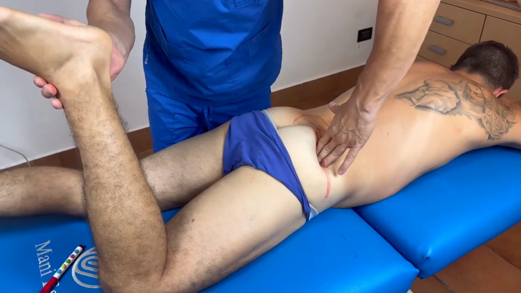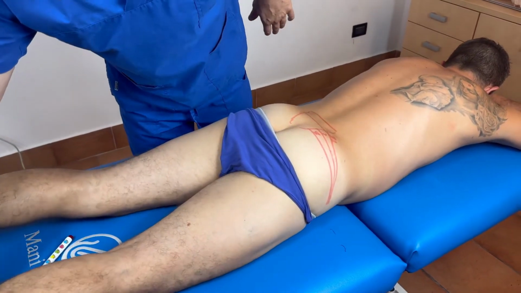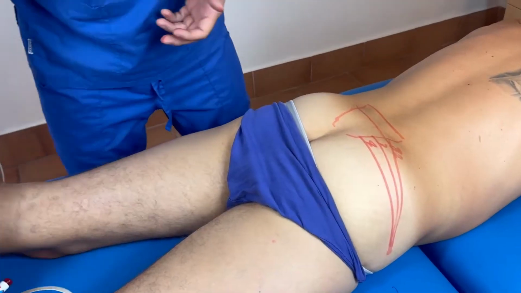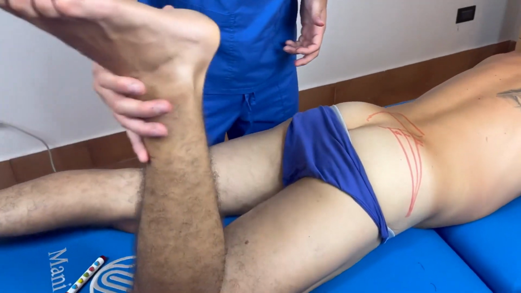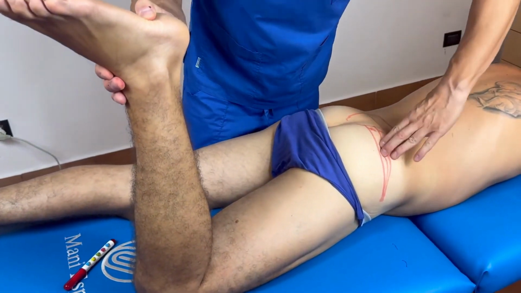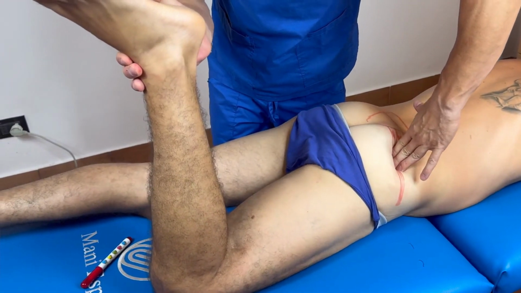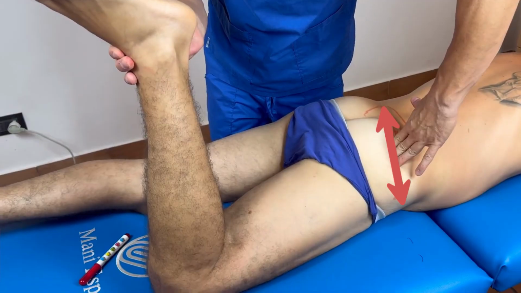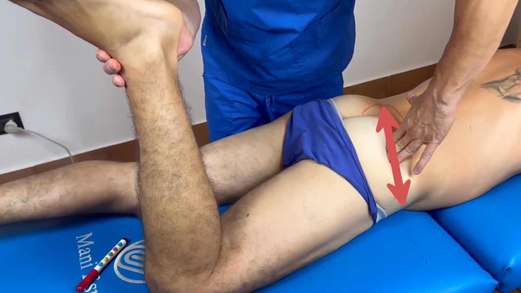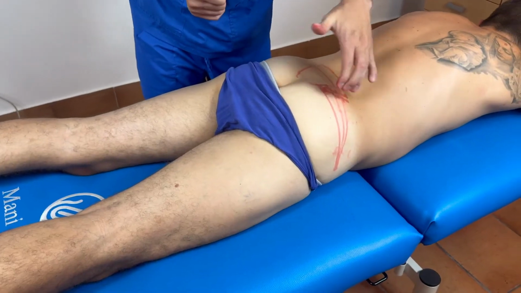Now that the piriformis is engaged, feeling it well with the patient's muscle contraction, let's locate the trigger points. The most represented trigger points of the piriformis muscle are located at the origin and insertion, meaning in the sacrum and on the greater trochanter.